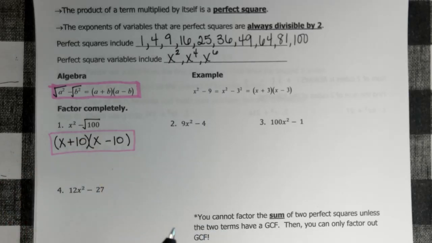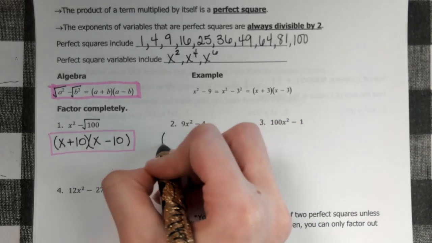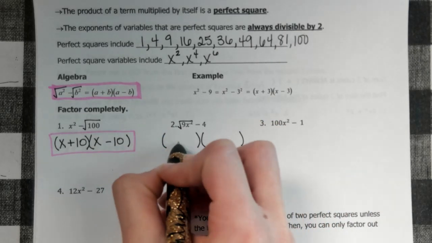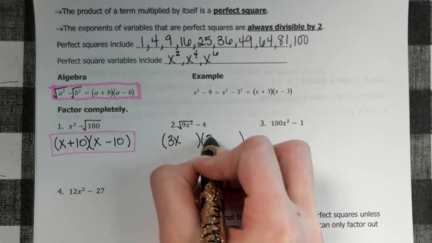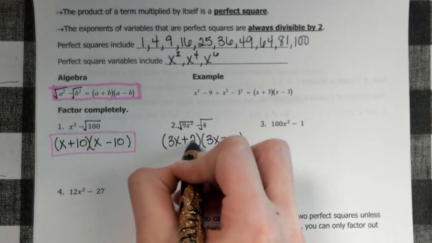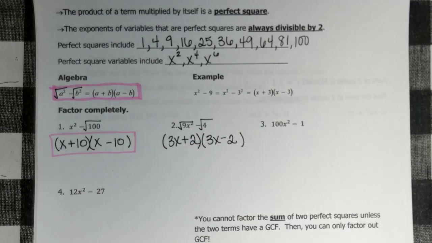Okay. If I have 9x squared minus 4, is that the difference of two squares? Okay. 9 is a perfect square and 4 is a perfect square, so that's the difference of two squares. I don't have a GCF to take out. So the square root of 9 is what? So it becomes 3x, and then the square root of 4 is 2, so 3x plus 2, 3x minus 2.